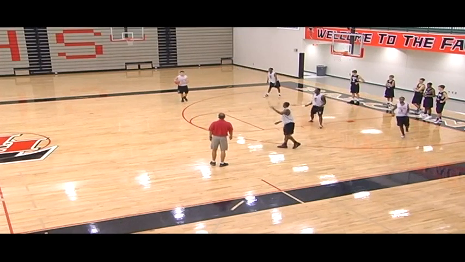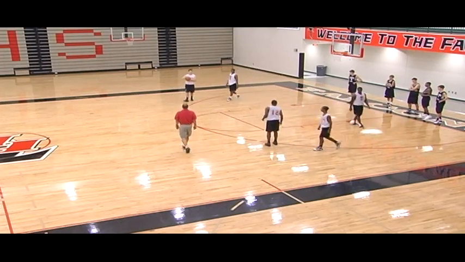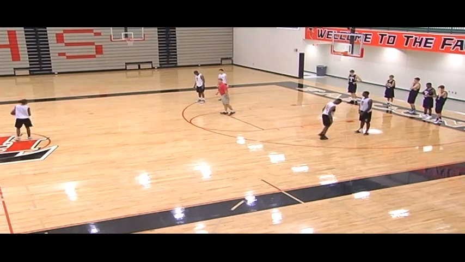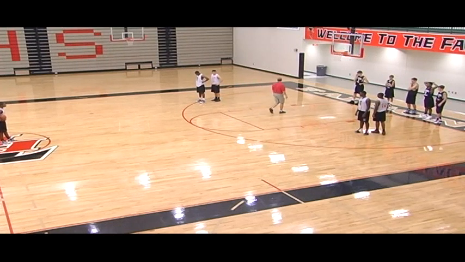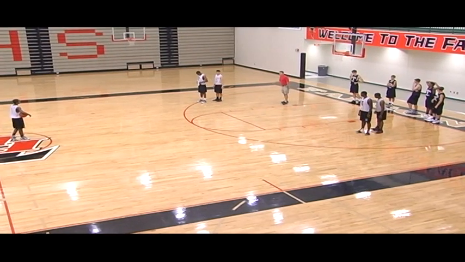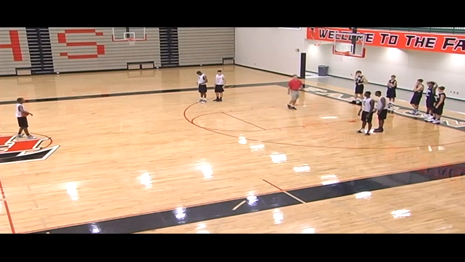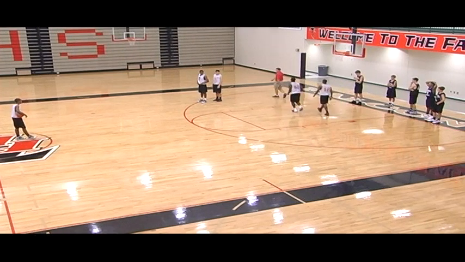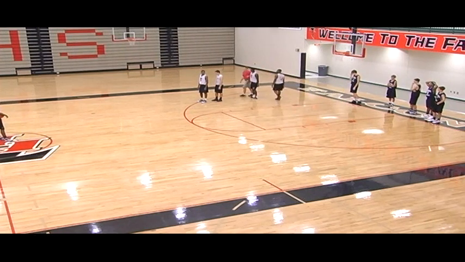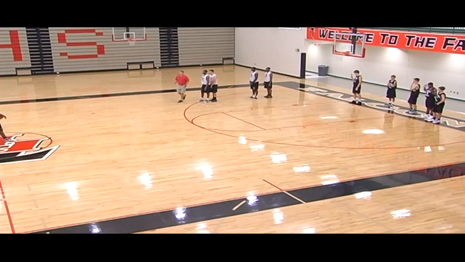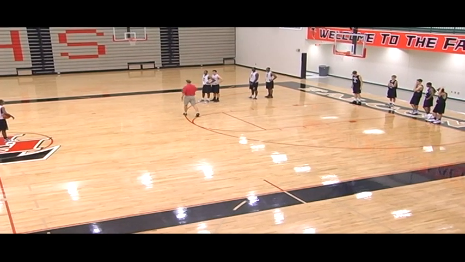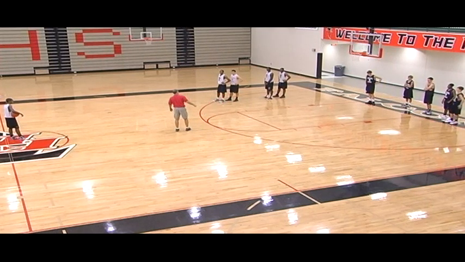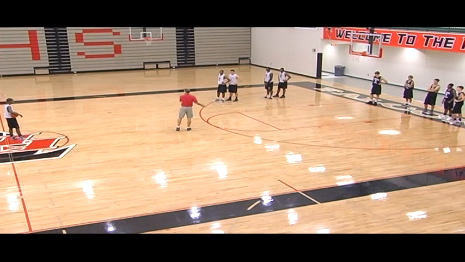All right, let's set up the same stack. Now that was a high stack and a low stack. Now let's go ahead and bring this stack over here to the same side, and we're going to do a low stack right up under them. Okay. All right. So now, of course, we do not have floor balance if we want to give this look, but it gives the point guard an option. Okay, to jab fake and attack the basket because the whole side of the floor is cleared out.